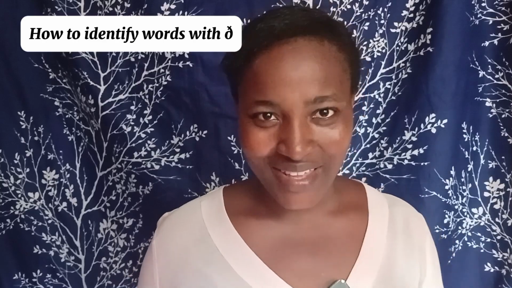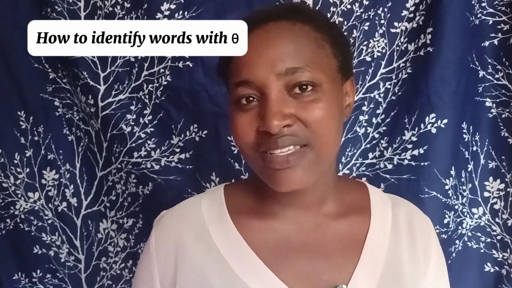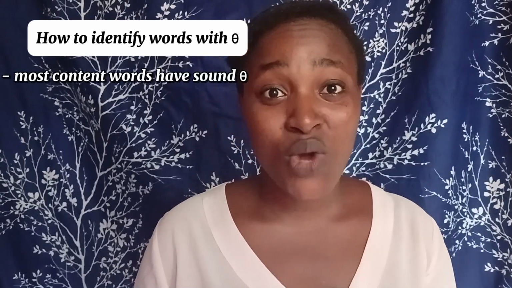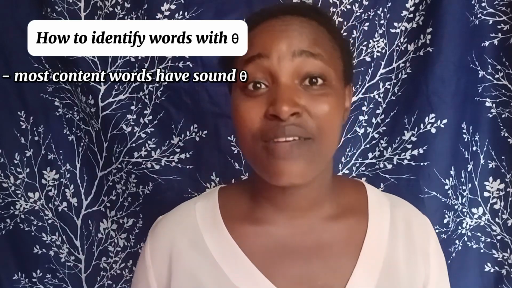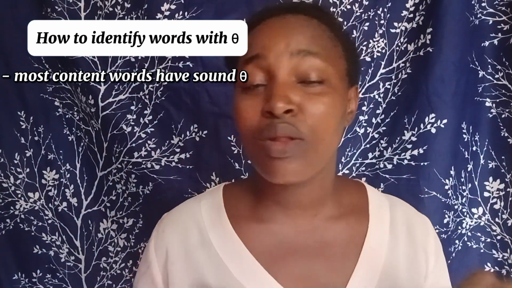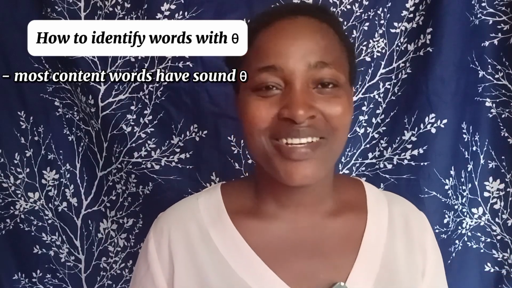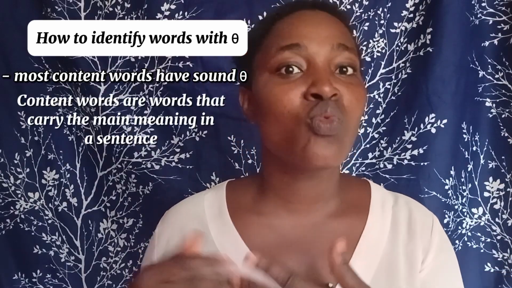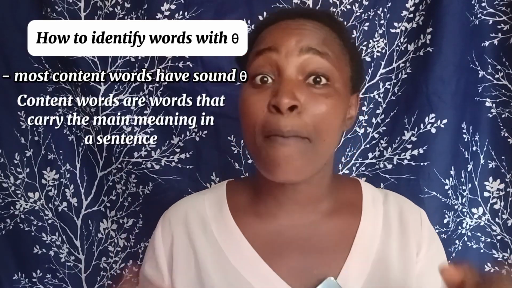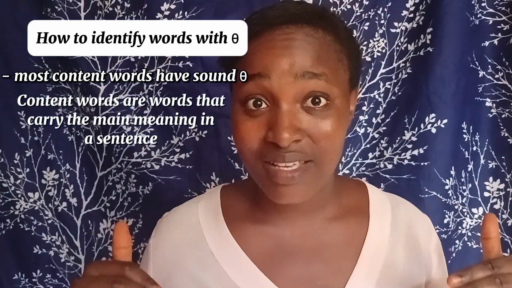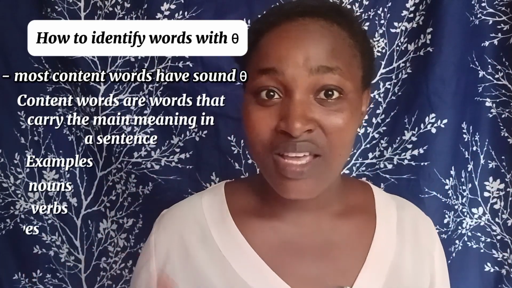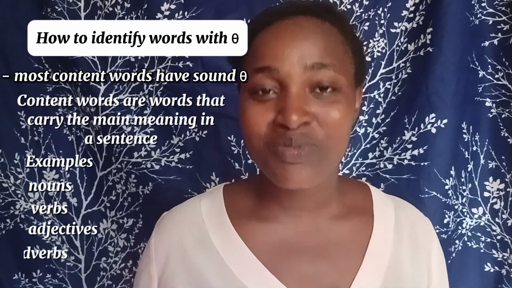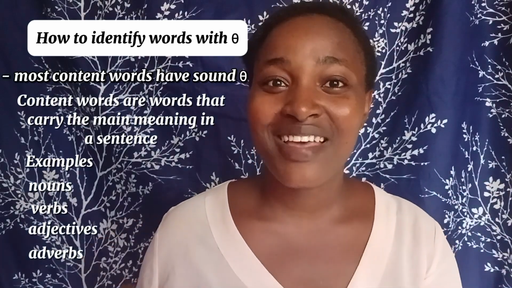How do we identify them? This one is quite simple and it has just a few rules to it. Most content words carry the voiceless TH sound. Remember I told you that the voiced sound is heard in all function words, right? Good. So the content words are the words that carry the main meaning in sentences. For example, your nouns, your verbs, your adjectives, and your adverbs. These are the content words.